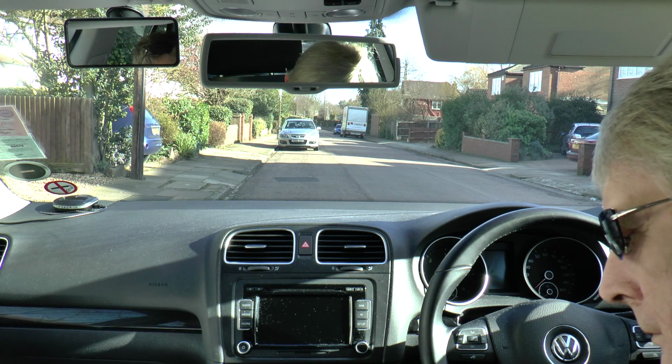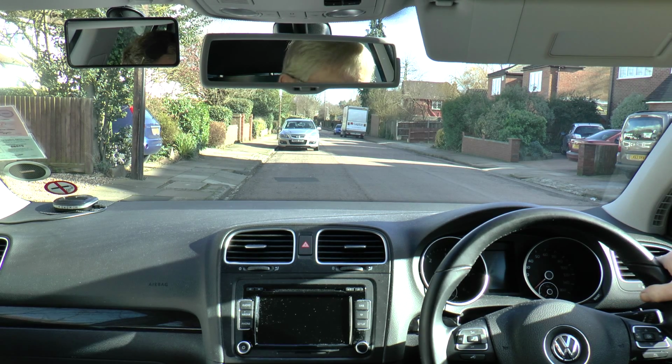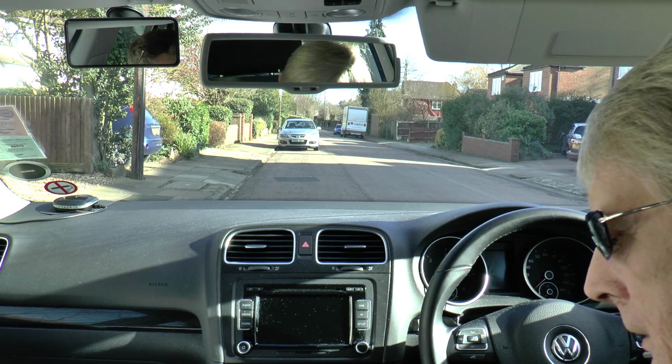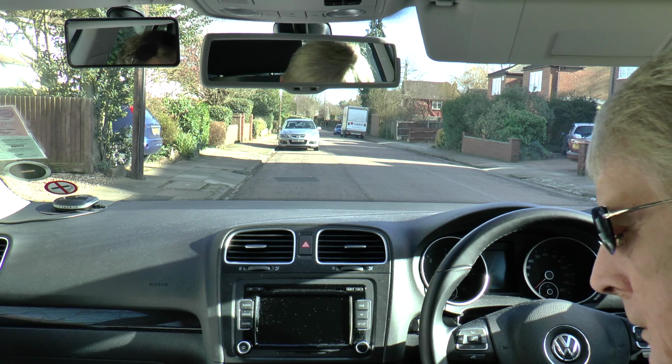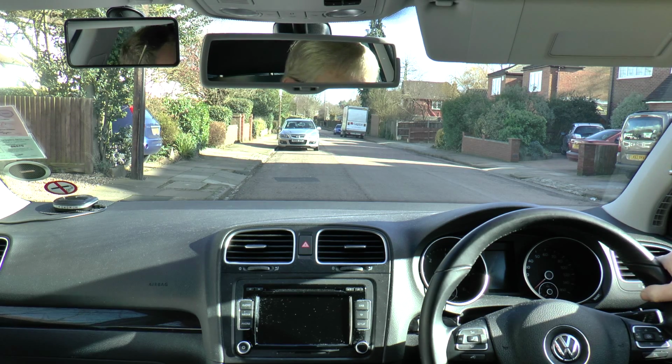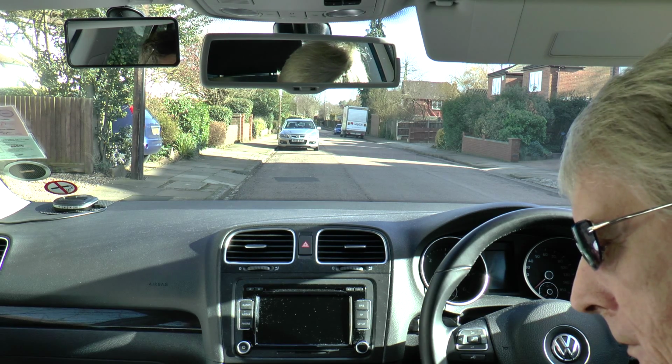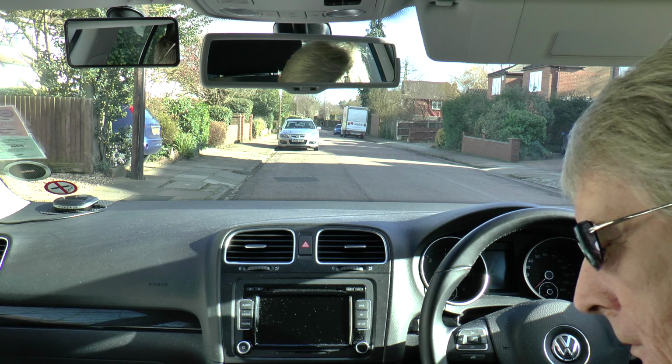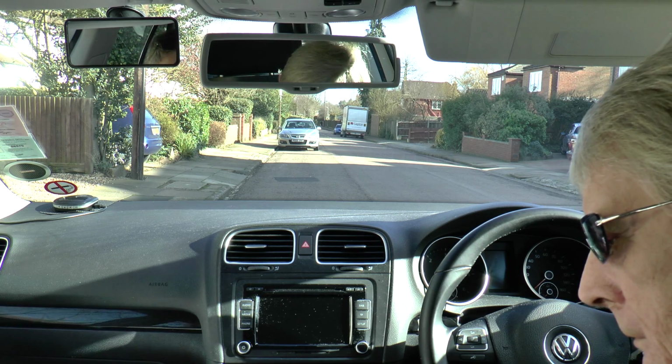Okay? Box junctions. Do you understand how a box junction works? Oh, yeah. I've studied for my theory. I actually read that last night. Okay, and so... Yeah, my wife explained a really good way to understand this. How's that? Don't go into the box unless your exit's clear. That's it. That's a perfect way. Your wife's a clever lady. So that's exactly it. We'll leave box junctions there for now.